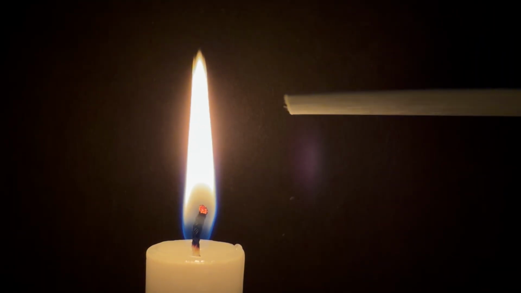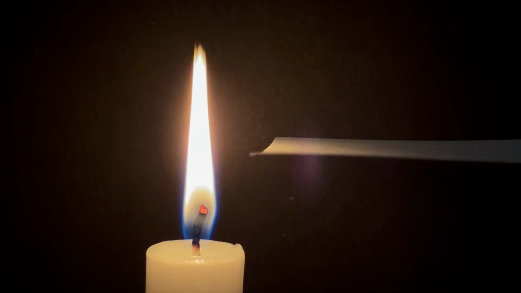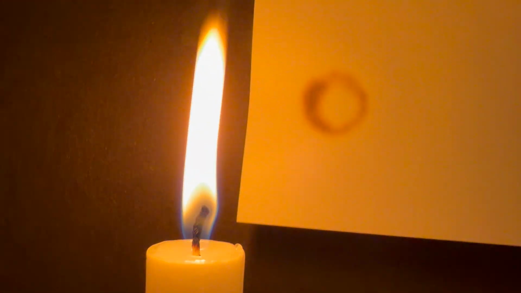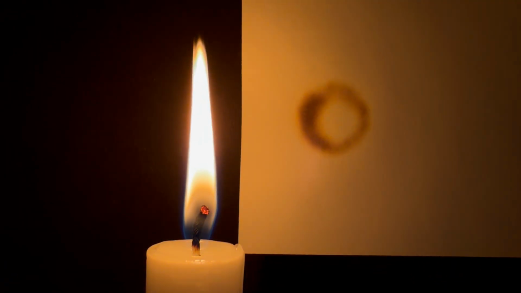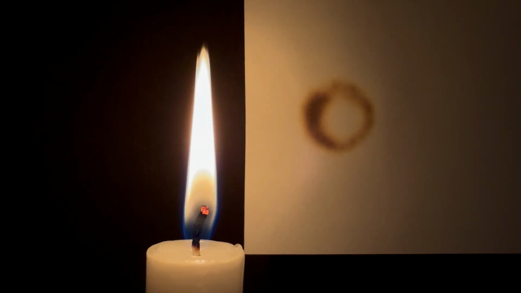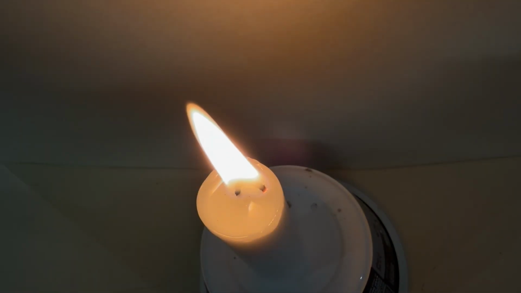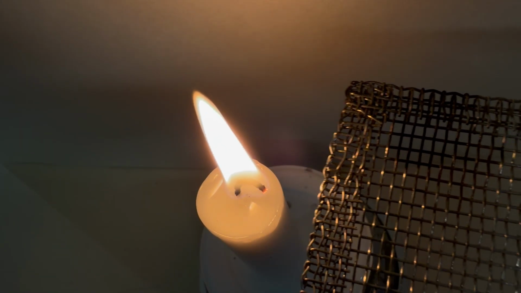All right, let's check it out. Show that the flame, the dark region of the flame, is not burning. I bring in a card and I let it be scorched. And you'll notice that the scorch mark is a ring, showing that it's only burning on the outside. Another image where I show you that the flame is not burning on the inside. It's literally hollow. I have a screen mesh here that shows the hollowness of the flame. How about that?